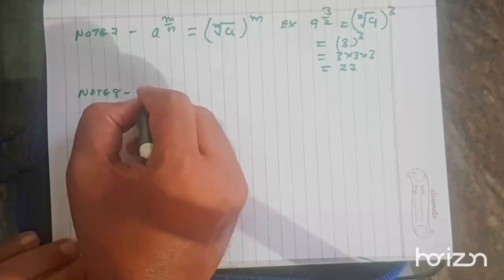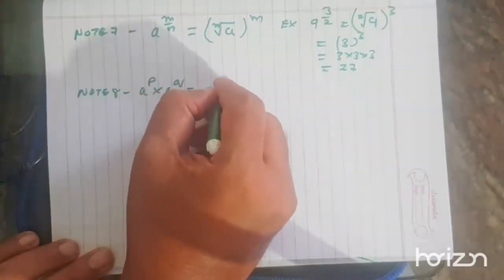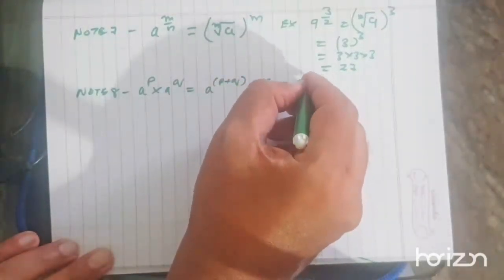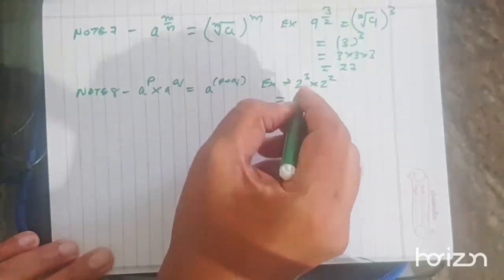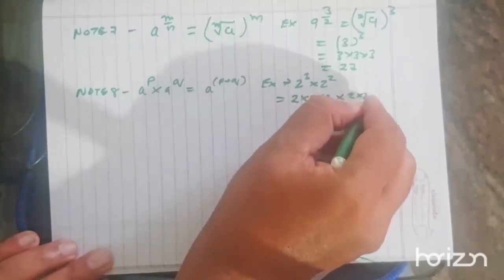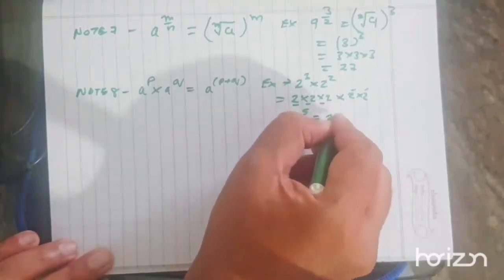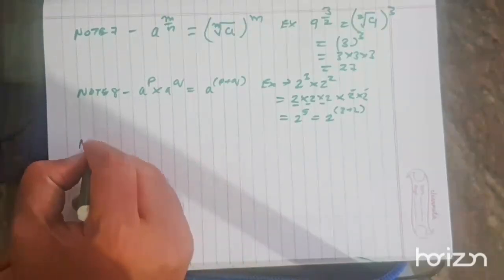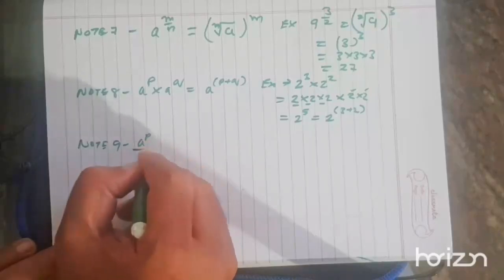And if you have a power p into a power q, that is equal to a power p plus q. Okay, so if there are exponents getting multiplied, their exponents get added up. For example, 2 to the power of 3 into 2 to the power of 2, 2 to the power of 3 is 2 into 2 into 2. Okay, 2 power 2 is another two 2's. So now there are 5 2's. So that is 2 power 5. So what has happened? The exponents have got added up. The 3 and 2 are exponents, they got added up and they have given you 2 power 5. So remember this, a power p into a power q is a power p plus q.